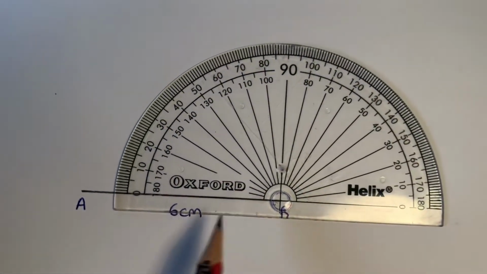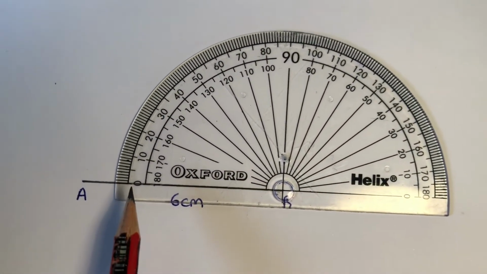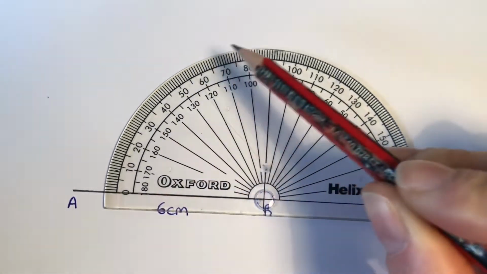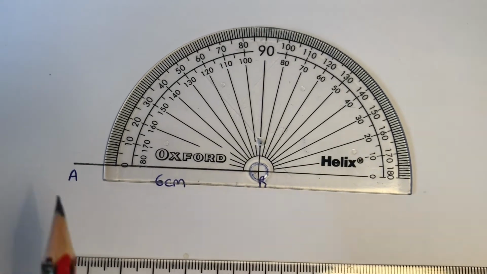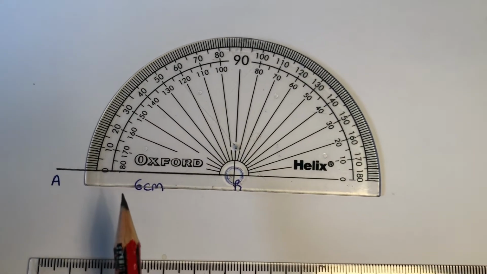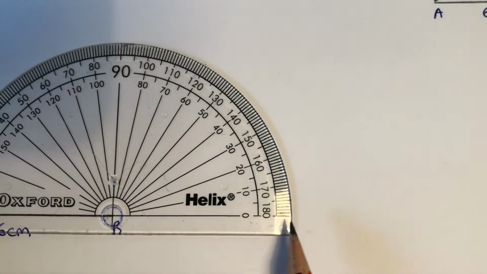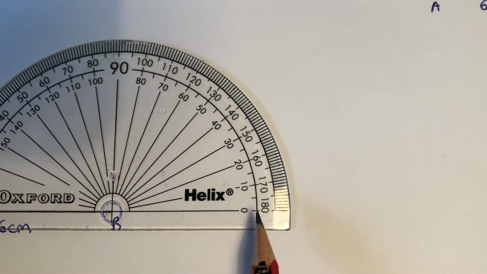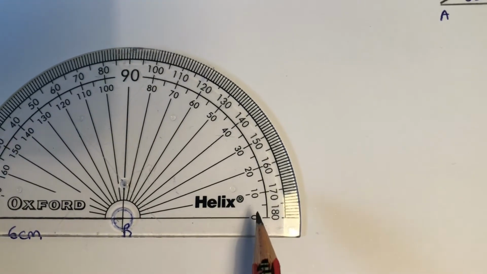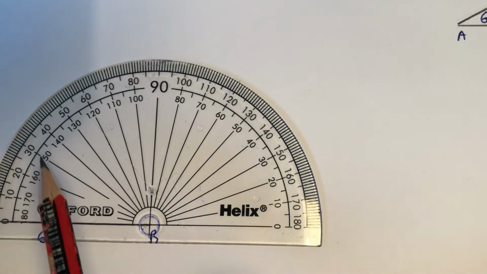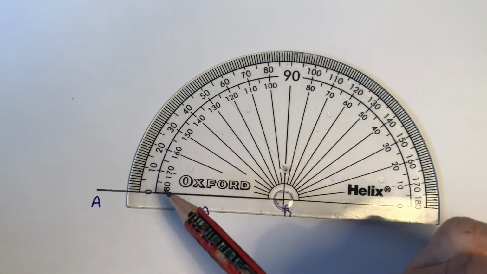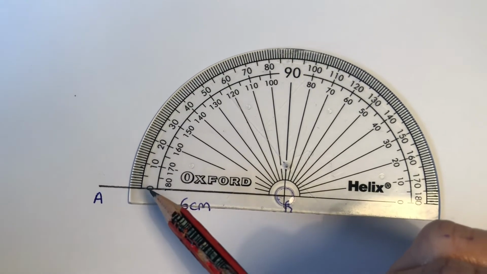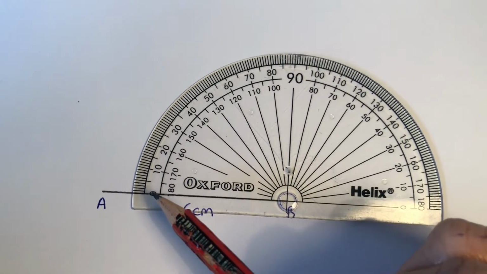So once we've done that and making sure that we don't slip, we are going to figure out which scale to use, and that's the scale where our line travels through the 0. So you can see there's no line of a triangle under here. There's the 0, there's nothing there, so I'm not going to use the numbers counting up from 0 this way, the inner scale. We're going to use them from this one. There's the line of our triangle passing through the 0 here on the outer scale.